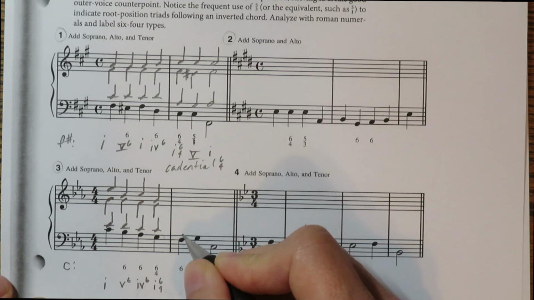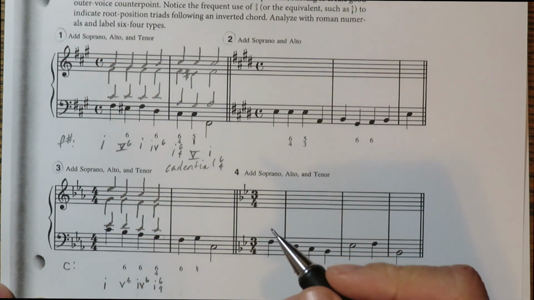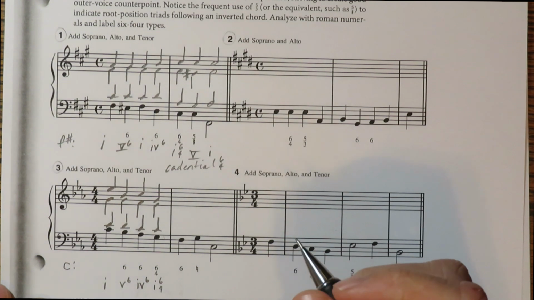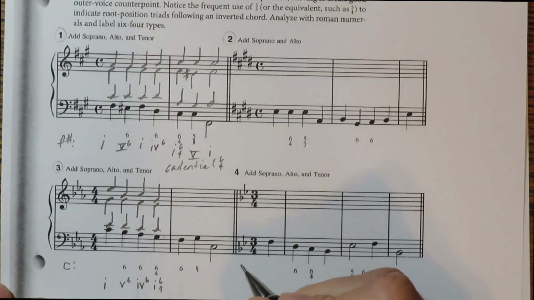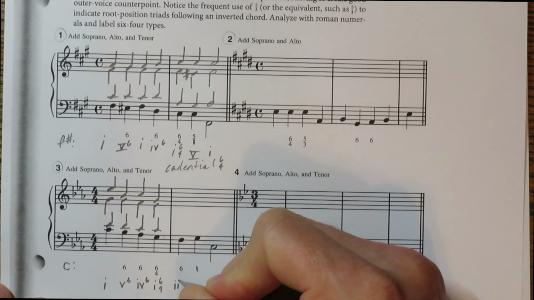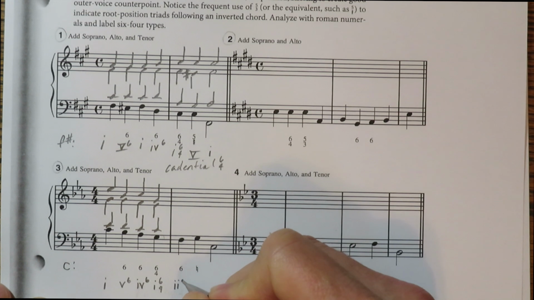D, F, A flat. D, F, A flat would be a diminished chord. So that would be D diminished, and that would be a 2 chord, because the 2 chord in minor is diminished. We have 2 diminished 6.